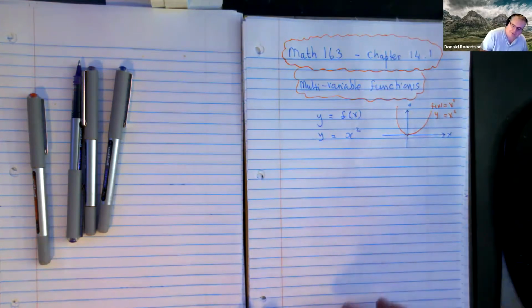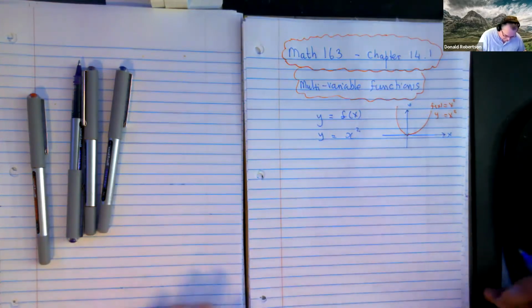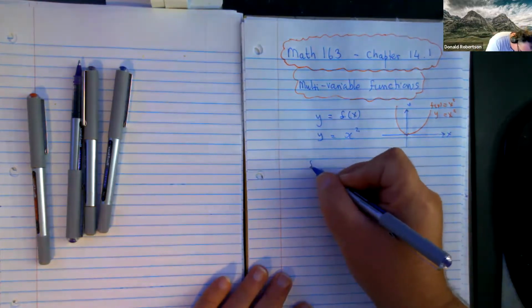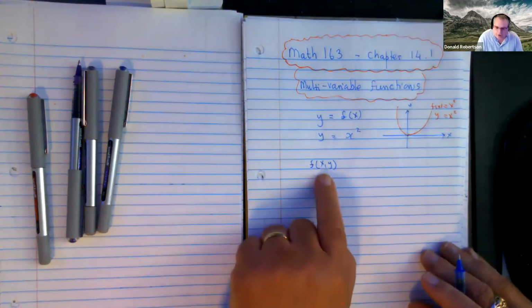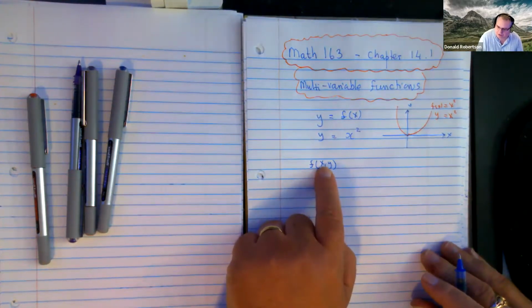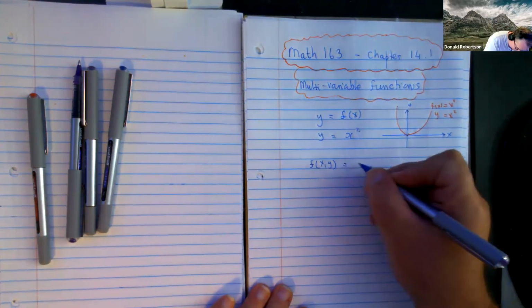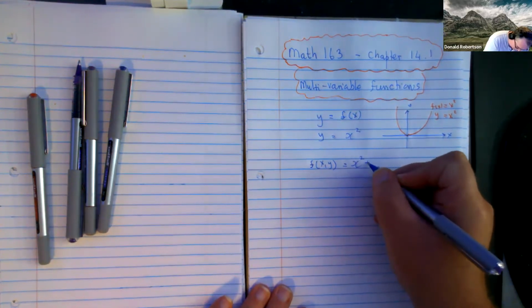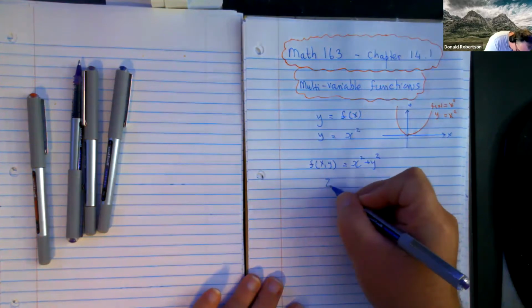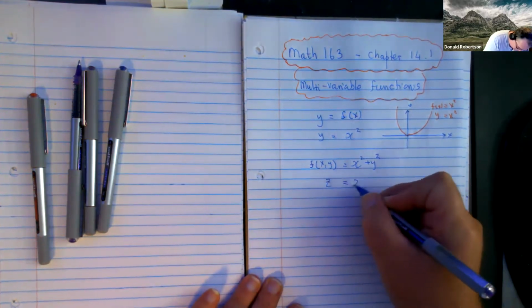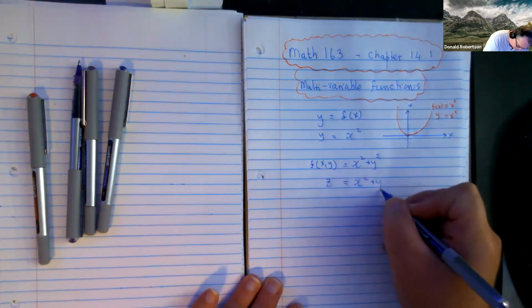Now, when you move into, in general, the ones we're interested in are going to be three-dimensional spaces. Your function takes on a new shape. There are now two variables, typically called x and y, and they might be equal to something, say, like x squared plus y squared. You will also sometimes see it written as z equals x squared plus y squared.